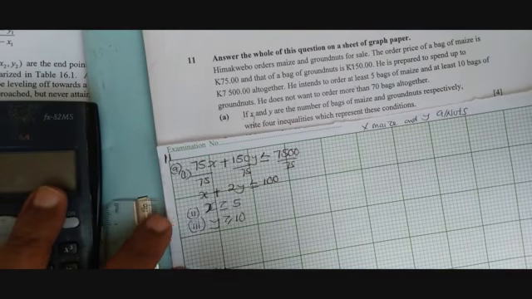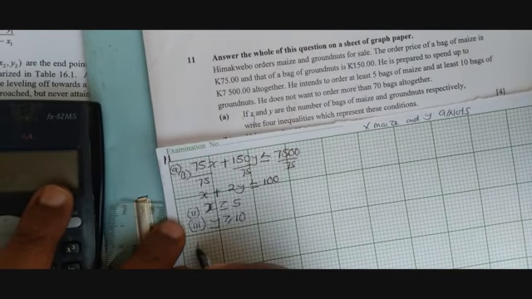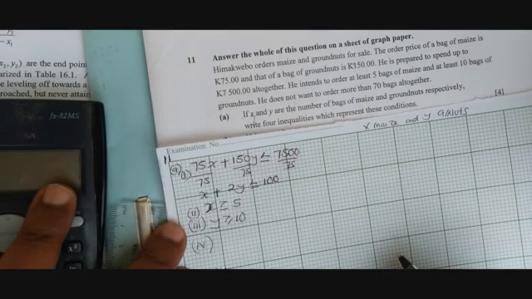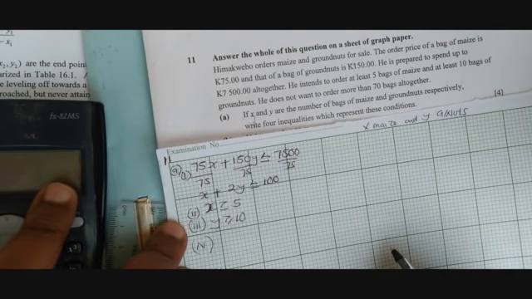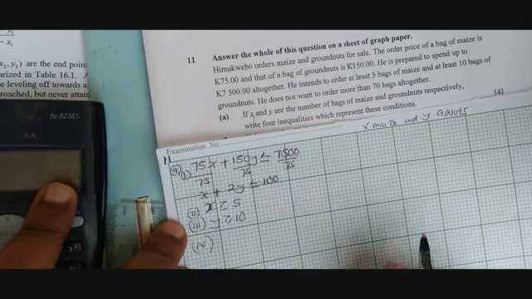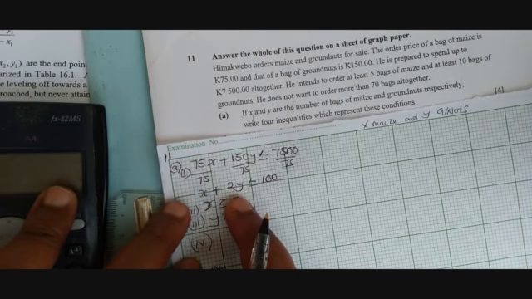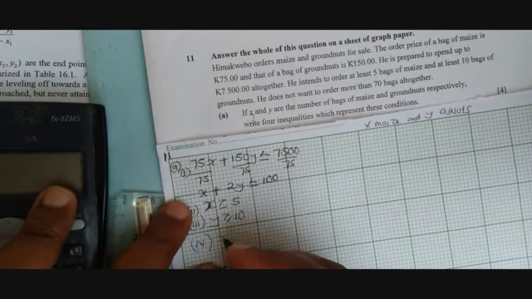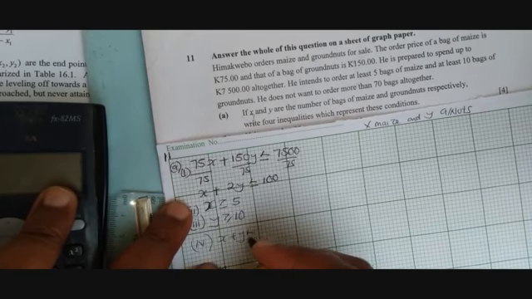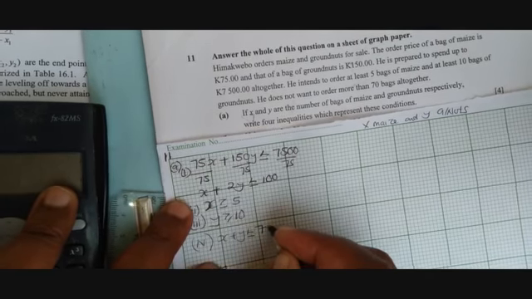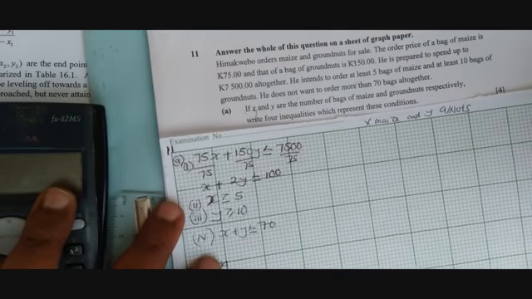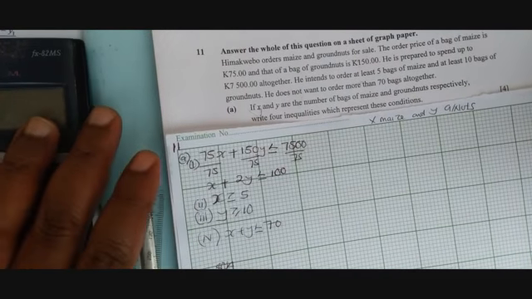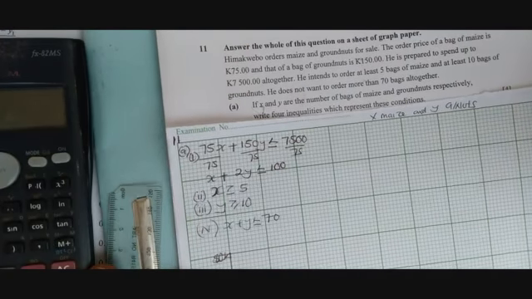Okay, so we can go to the fourth one. He does not want to order more than 70 bags altogether. That means the total number of bags of maize and bags of groundnuts should not be more than 70. So x plus y should be less than or equal to 70 bags in totality. All right, so we are done. So we go to B.